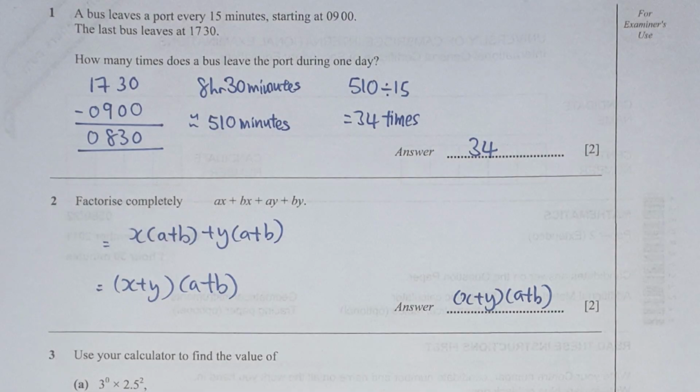For the first question, what I calculated was how much the time difference is. So I took 17:30 minus 9, okay? Then I'll get the result as 8 hours and 30 minutes. This 8 hours 30 minutes converts into 510 minutes. Divided by 15, then you will know per day there are about 34 buses leaving the port.